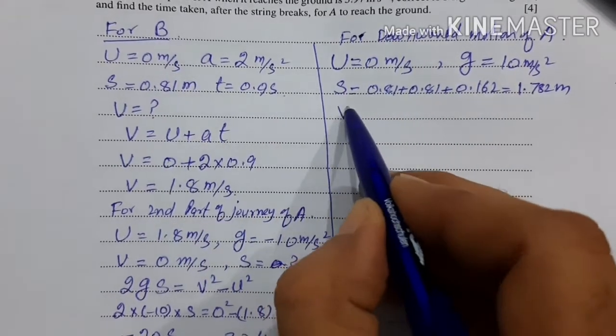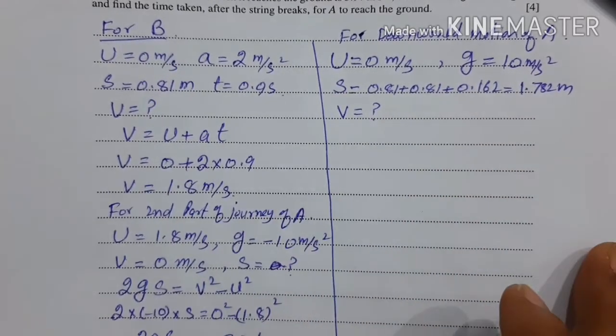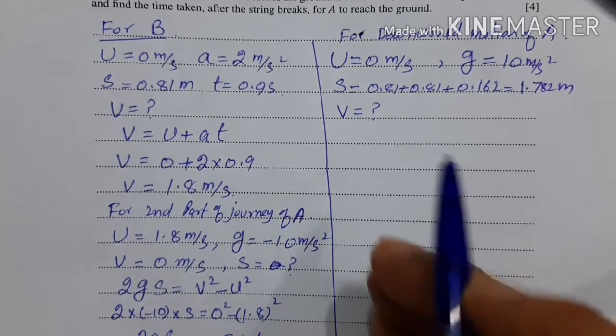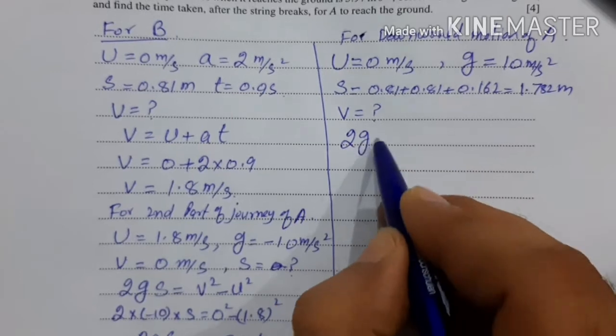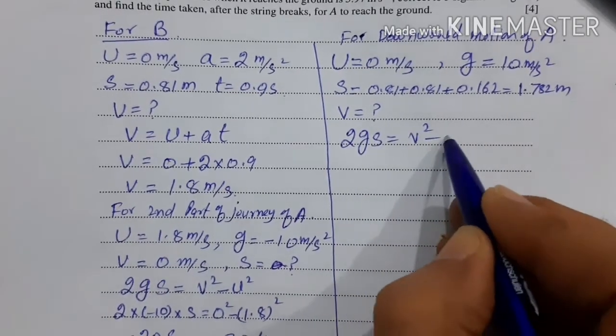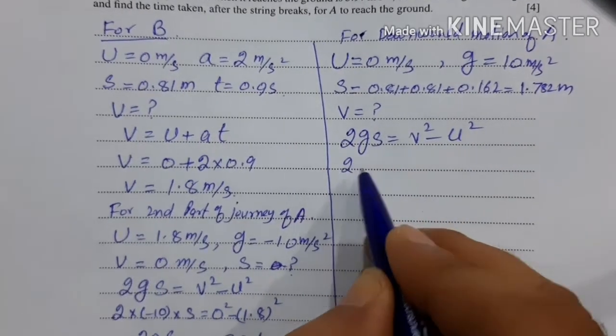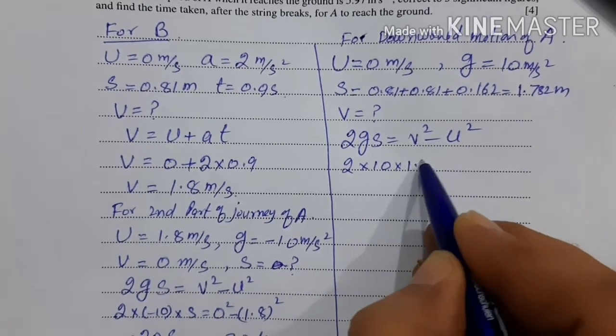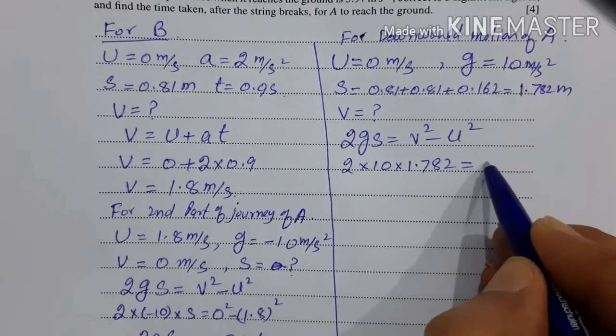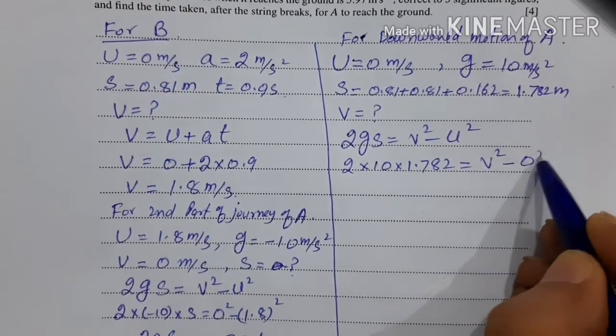So we need to find the speed of the particle before hitting the ground. For this we'll use 2gs is equal to v squared minus u squared. So 2 into 10 into 1.782 is equal to v squared minus 0 squared.